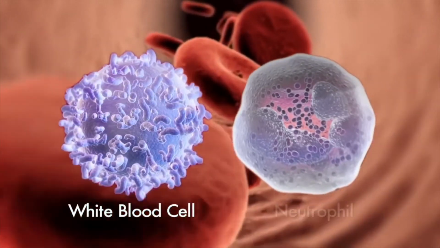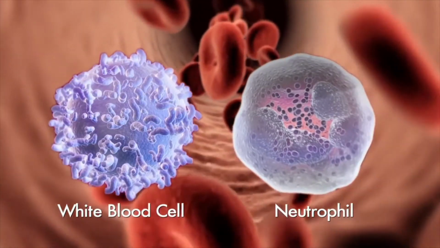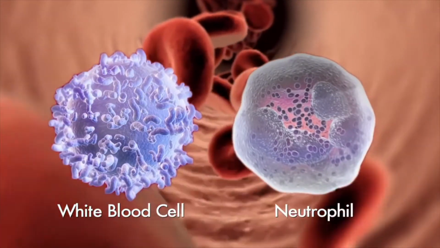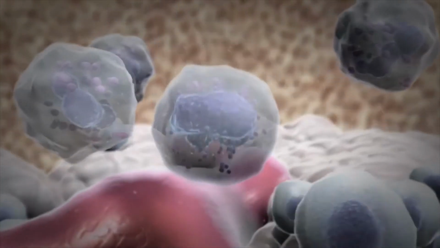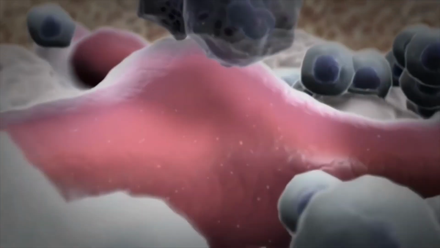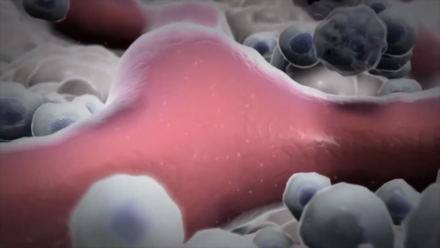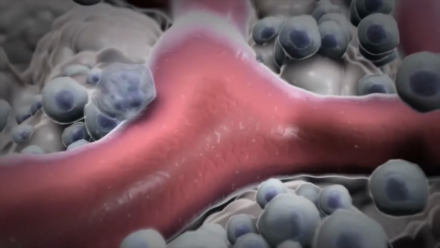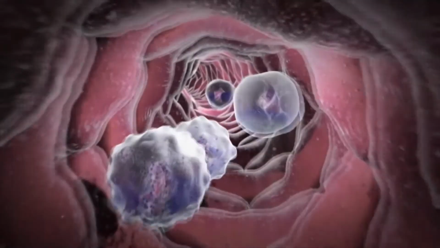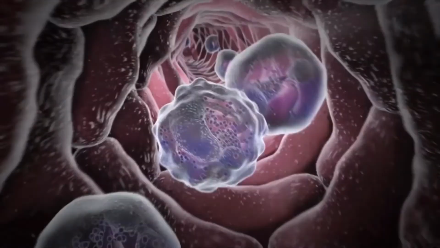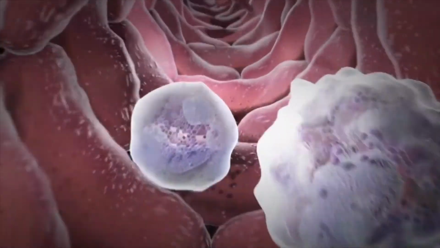The white blood cells are an important part of our body's immune system. Neutrophils are a special group of white blood cells that play an extremely important role in protecting the body against infections. Mature neutrophils do not divide. New neutrophils are constantly formed in the bone marrow where they develop and mature. Mature neutrophils are released into the blood where they circulate for 3 to 12 hours and then move to other tissues where they survive only 2 to 3 days.